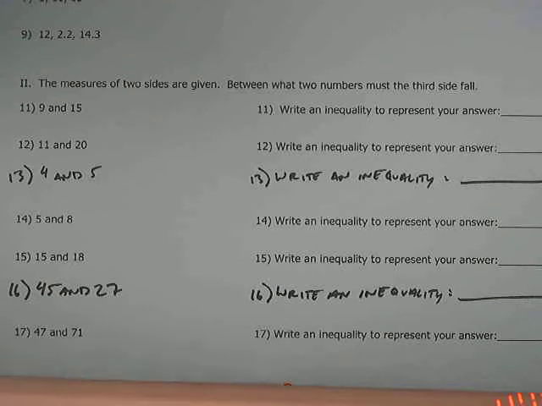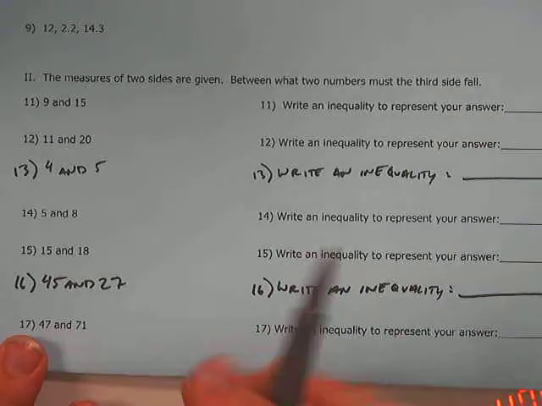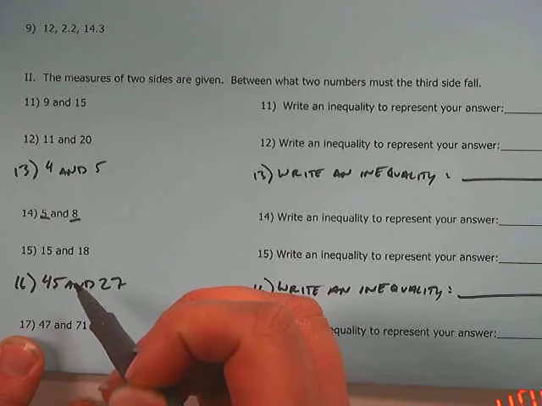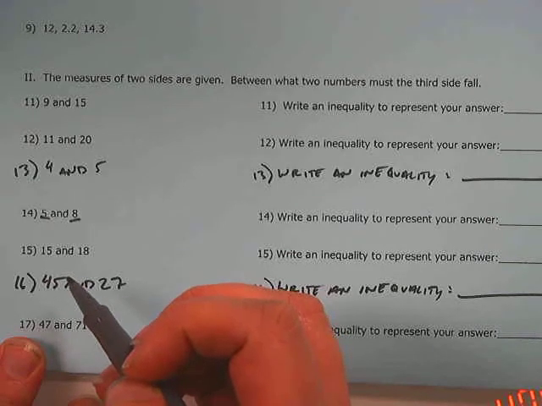Okay, so today we learned about the triangle inequality, and now we know that any two sides of a triangle have to add up to be bigger than the third side. So this is going to be problem number 14 from your homework assignment 11.3. And it gives us two sides for the triangle, 5 and 8. And they want to know what range of values we could have for our third side.